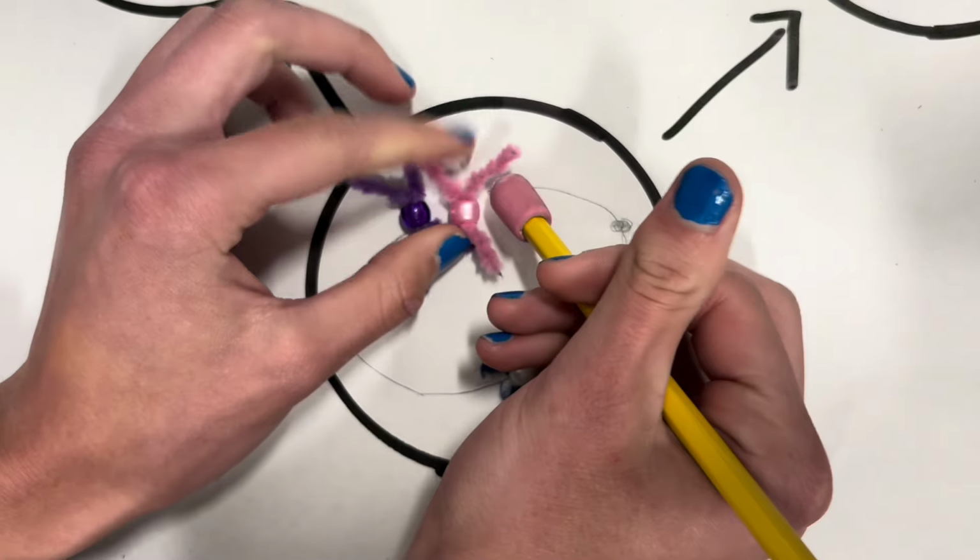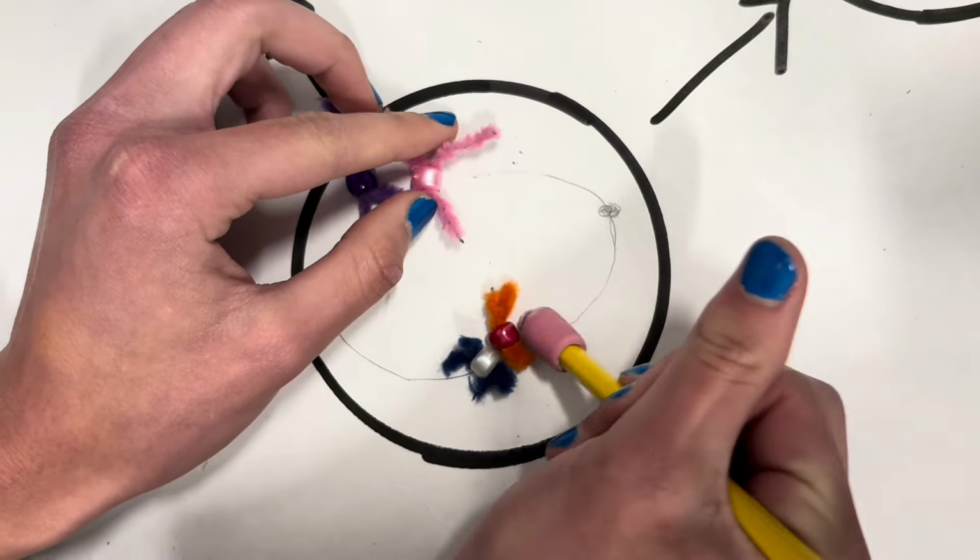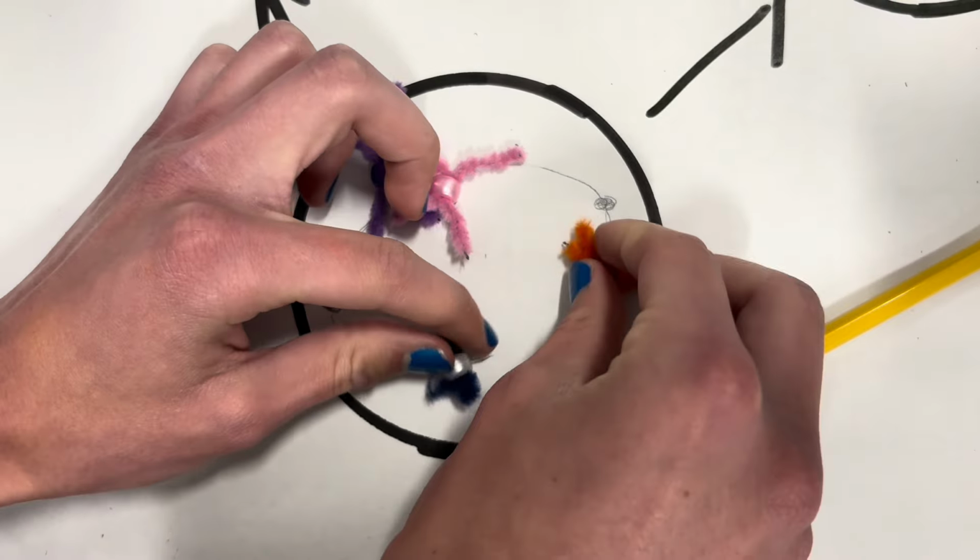During anaphase 1, homologous chromosomes separate and move to opposite poles, while sister chromatids remain together.